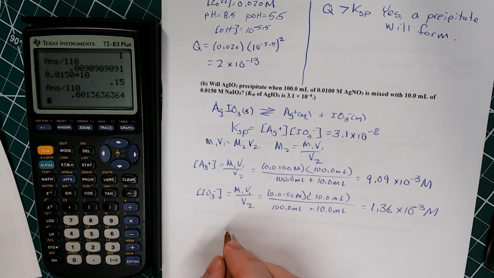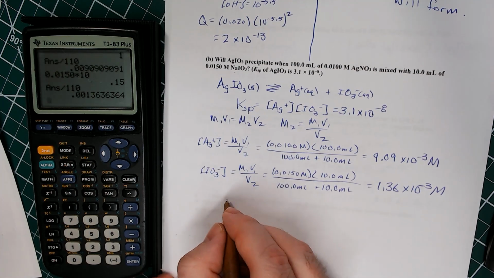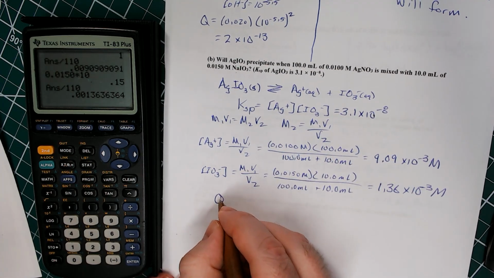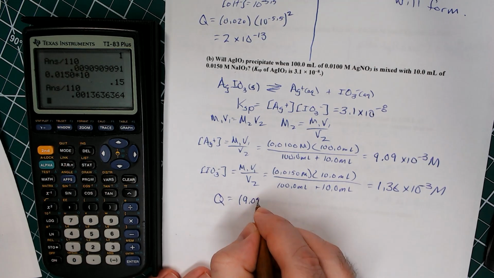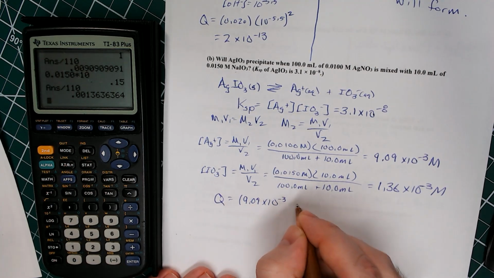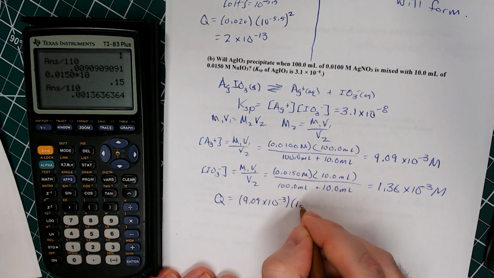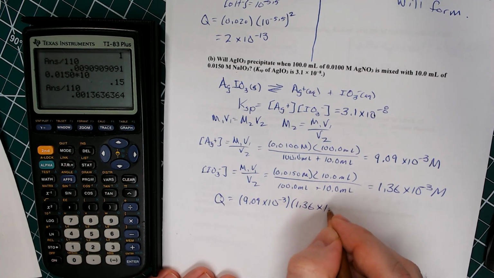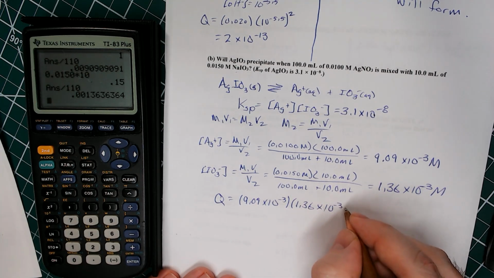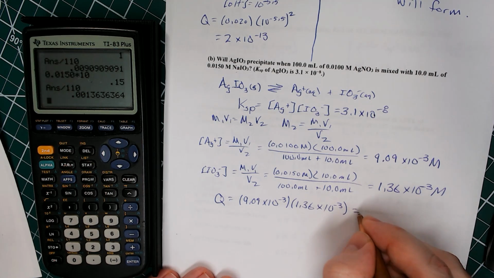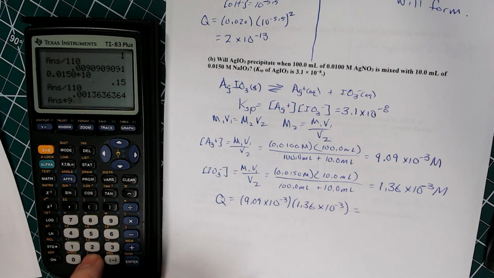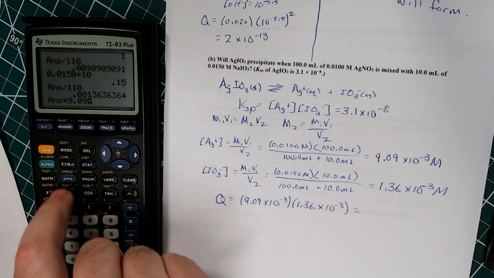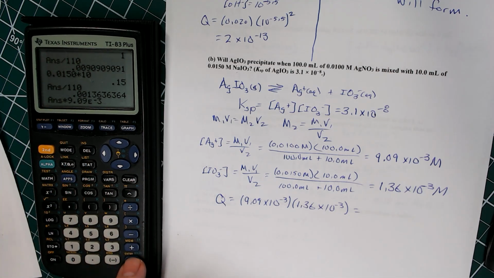Well, now we just need to calculate Q by putting both of those numbers into the expression. So Q is equal to 9.09 times 10 to the negative 3 times 1.36 times 10 to the negative 3.